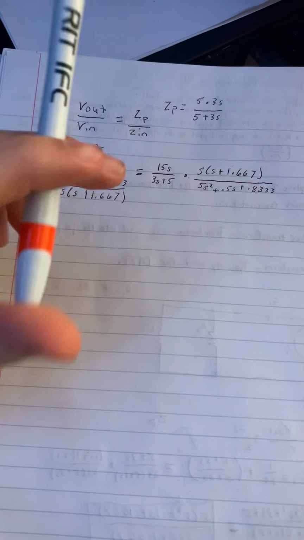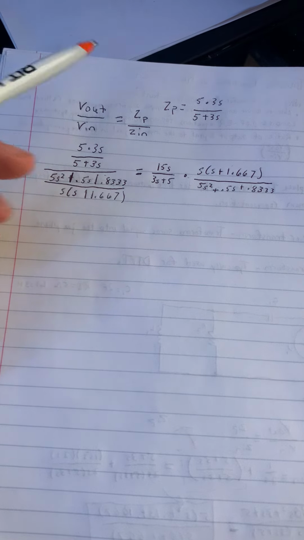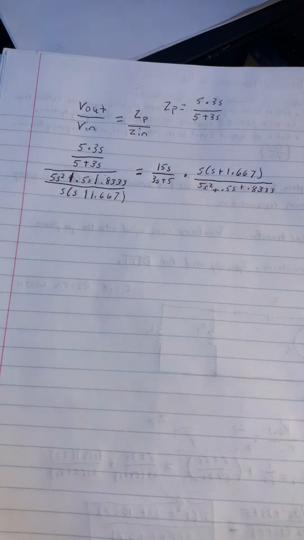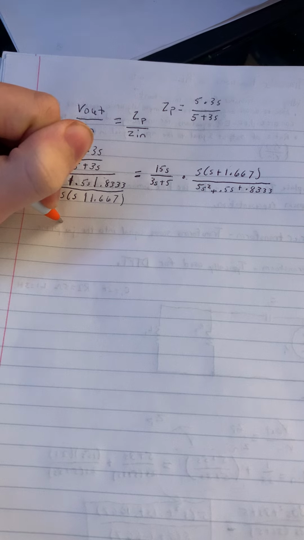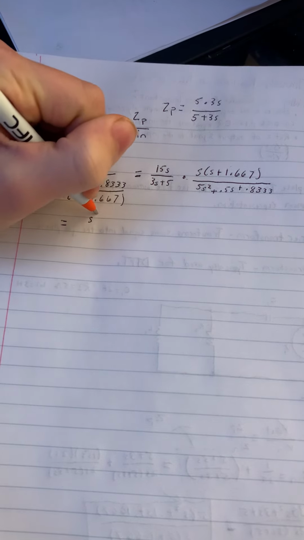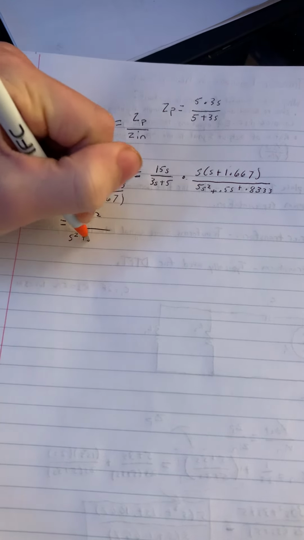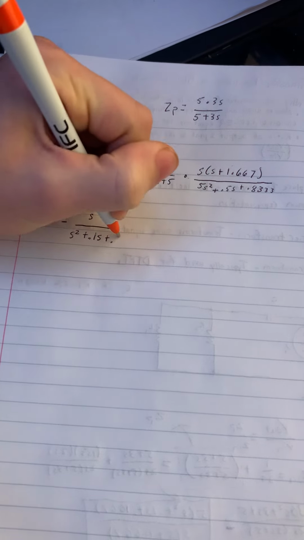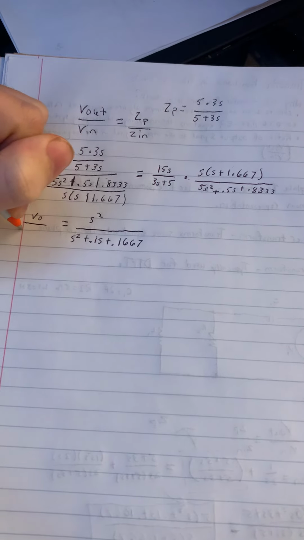The thing with a calculator and doing it handwritten is you always want to do both of them, because you always have a check. If you do it by hand, then you have the calculator as a check, and if you plug it into your calculator all at once, you should still do it by hand after, so you can compare. But I'm just going to contradict myself here and throw it all in my calculator, and you should get an s squared over s squared plus 0.1s plus 0.1667. And what we have here is Vout over Vin.